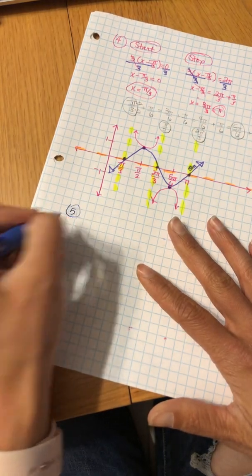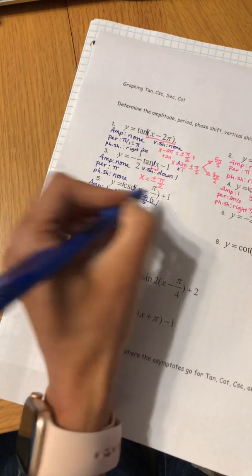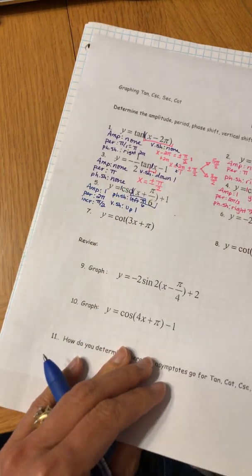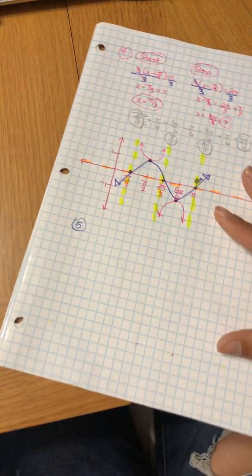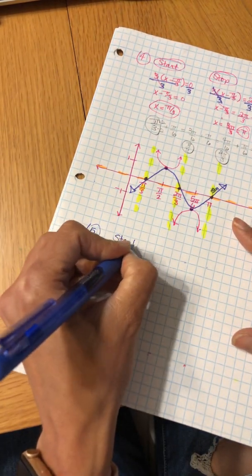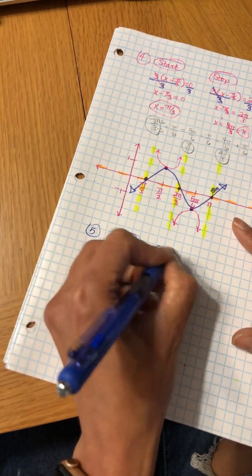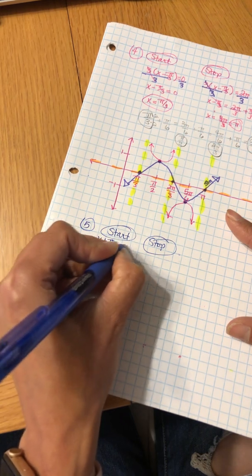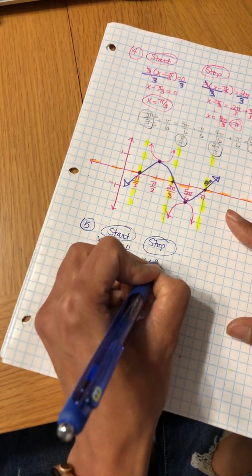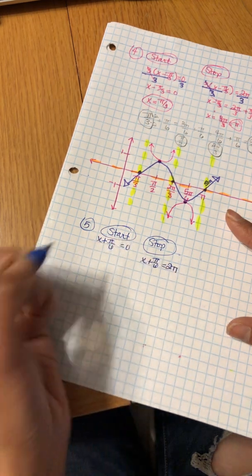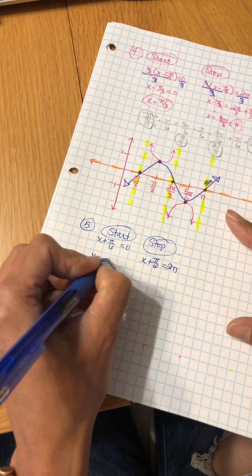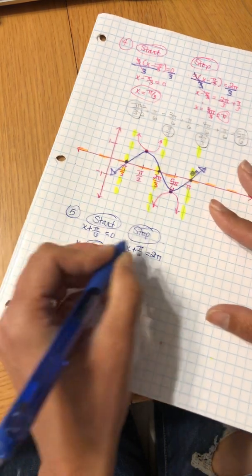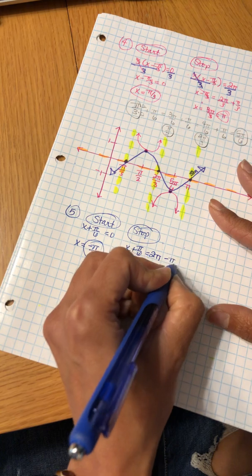Okay, sorry. Number 5. Let's take care of our start and stop. So for our start and stop, we take the b times x minus c part, so the x plus pi over 6, and we set it equal to 0 and then equal to 2 pi for our start and stop, respectively. Okay, so it was x plus pi over 6 equals 0, and x plus pi over 6 equals 2 pi. Subtract pi over 6 from both sides, x equals negative pi over 6. There's my start.